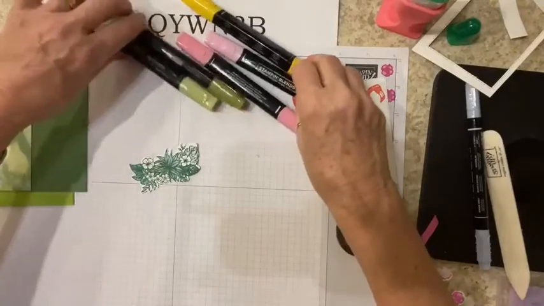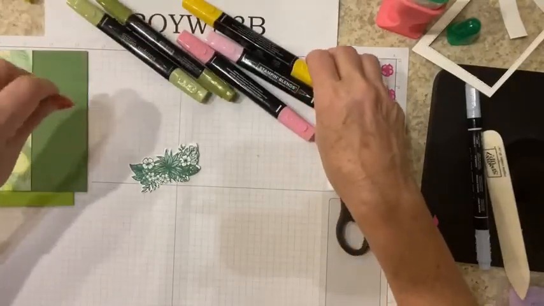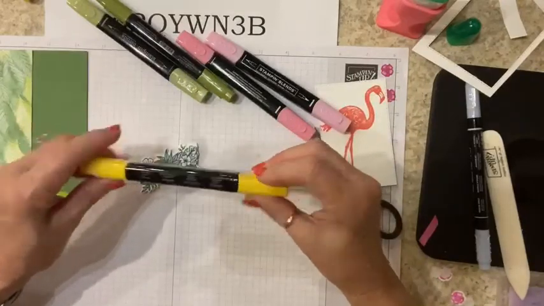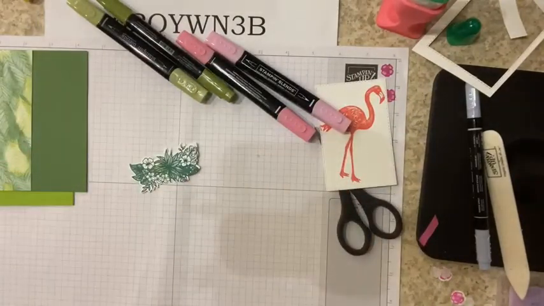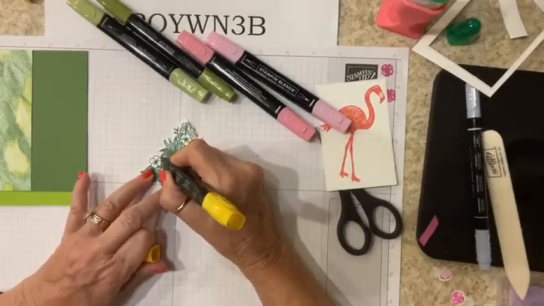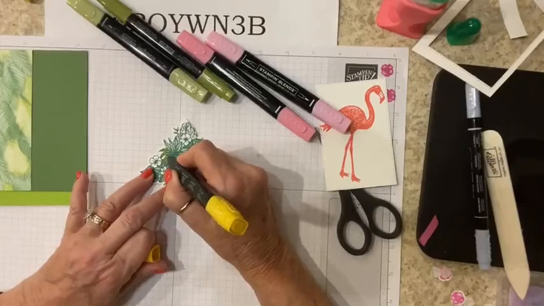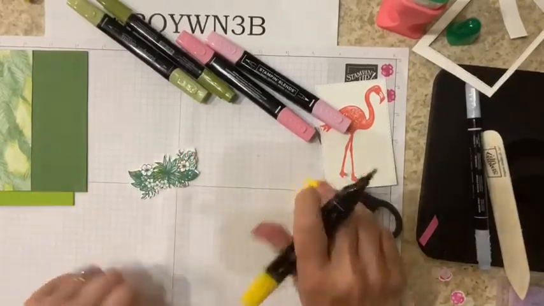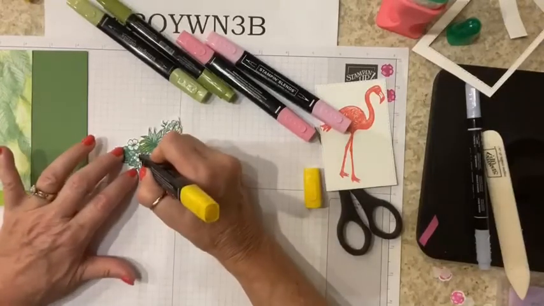Now I am going to take the daffodil again. Let's see, this is the dark. Let me go back over that with the dark, because I did the light and that didn't show up as well. So let's do a little bit of the dark. That's better. That's much better. Let's do it that way. There we go. And then I'm going to color these little guys, these little flowers right here.